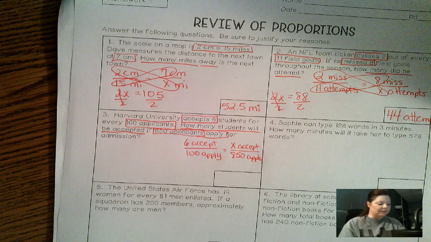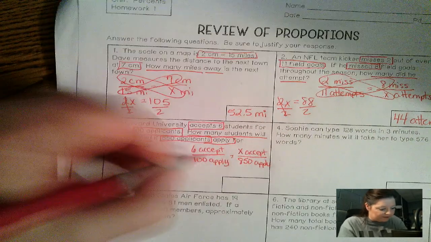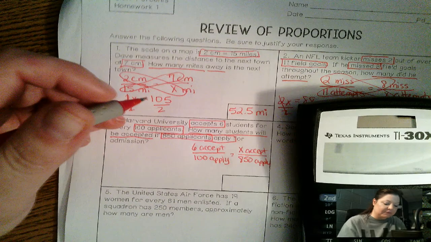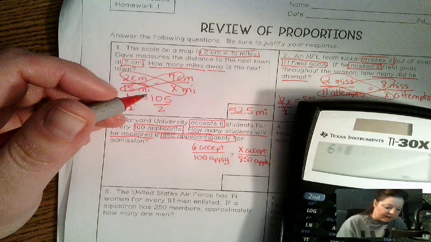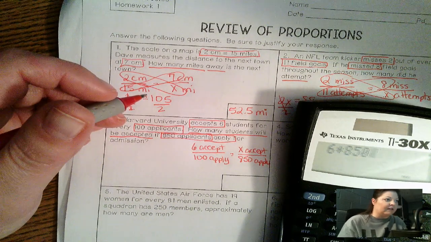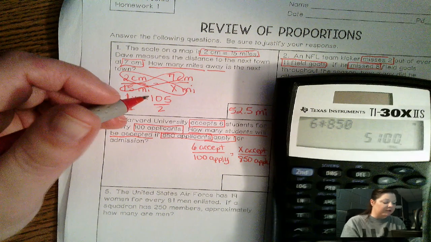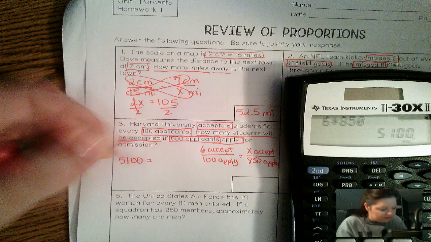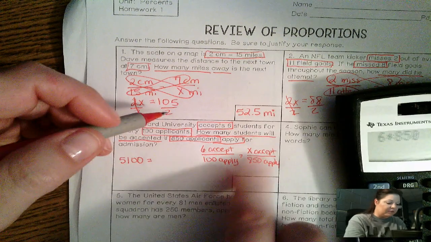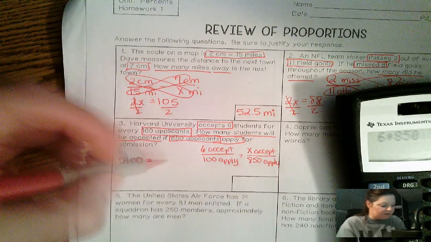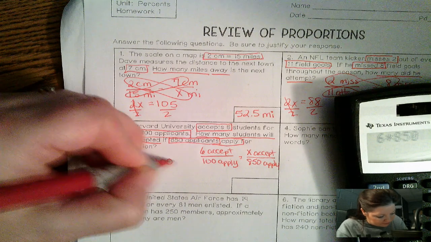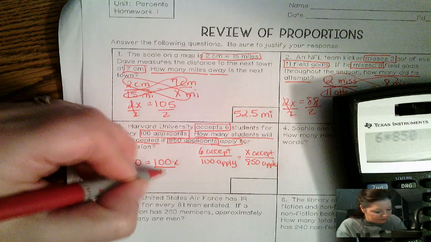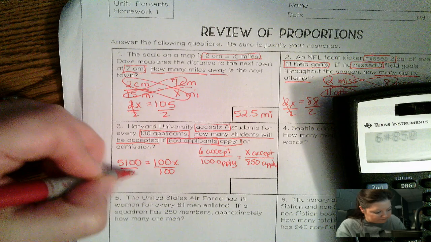Okay? Do cross products, so we have 6 times 850. So 6 times 850 is equal to 5,100. So 5,100 is equal to, my other cross is 100 times x, so equals 100x. Now I'm going to divide by 100 on both sides.